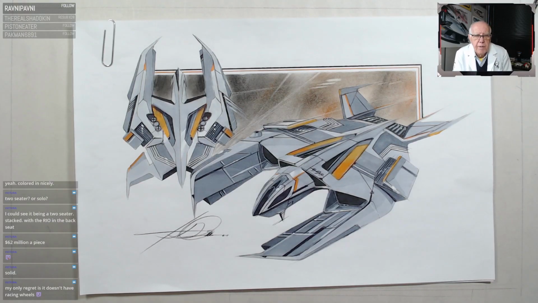My only regret is it doesn't have racing wheels. Yeah, you know what? We could put them on there too, that's not a bad idea. We could do a variation on an Indy car or a Formula One machine with the same process. So that could be a lot of fun, Victoria.